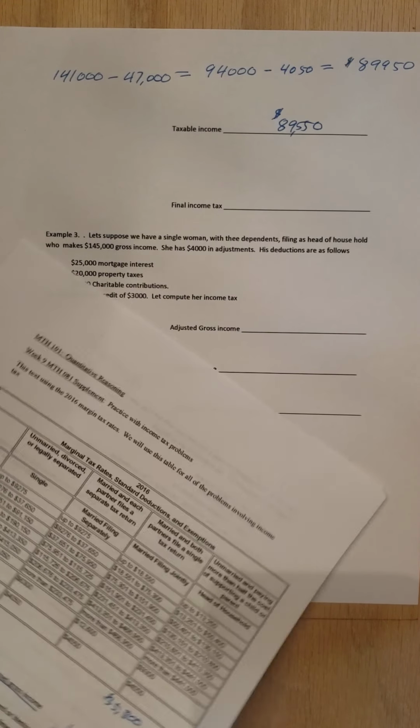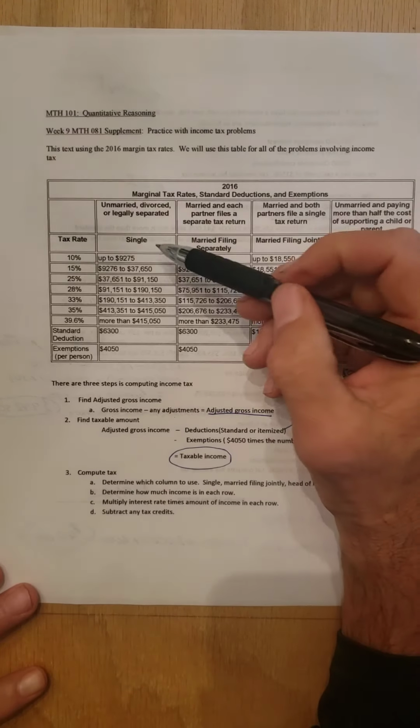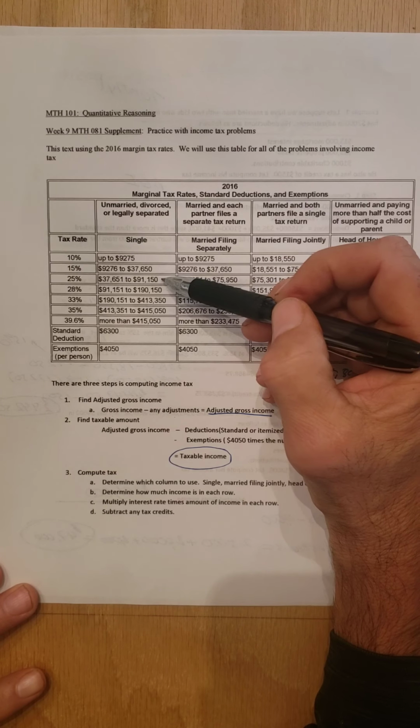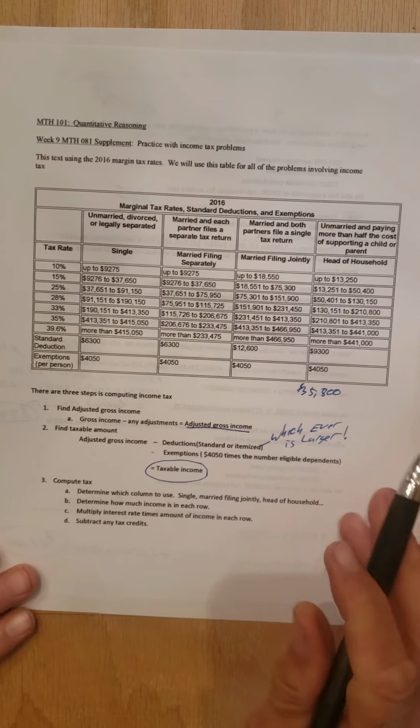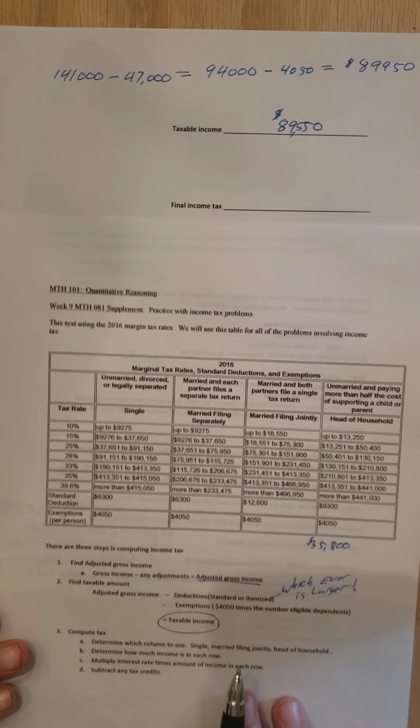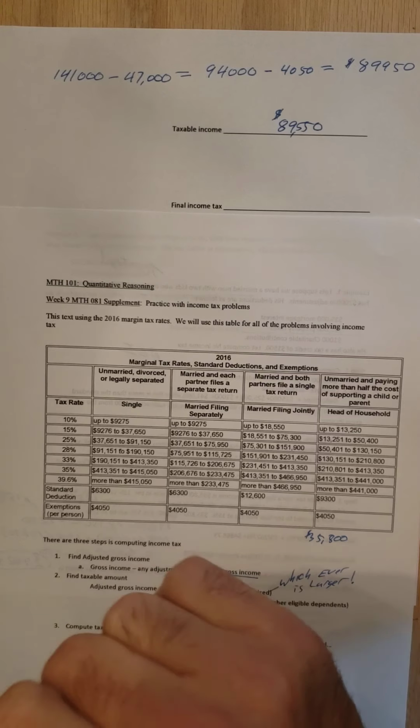So now I go back to my chart. She was single, making $89,000. She's in the 25% tax bracket. So I'm going to leave this chart here. Hopefully we can still see it.